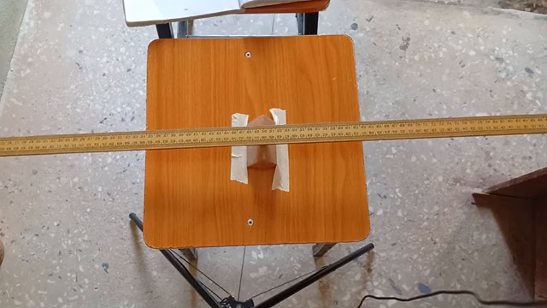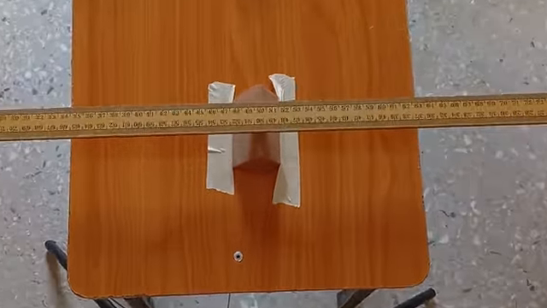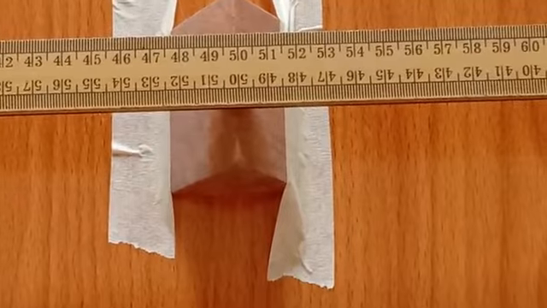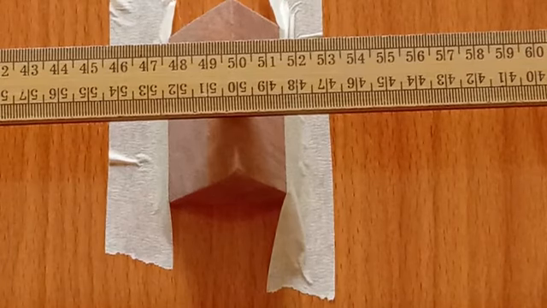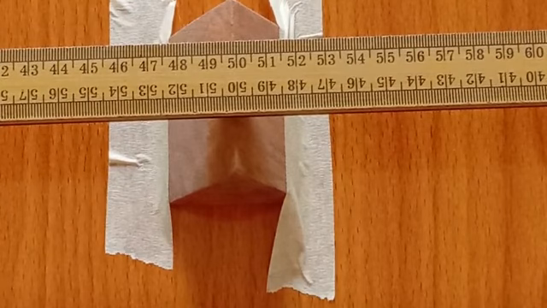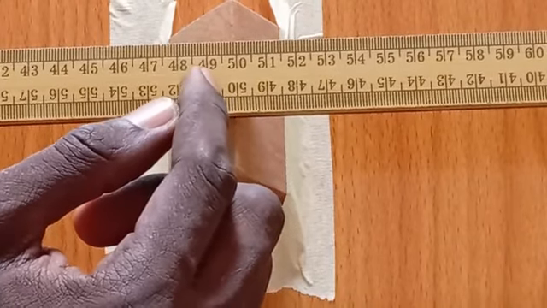And what is the point here? What is the value here? This is at exactly 50 centimeter. If you look at it critically, no, it's not.